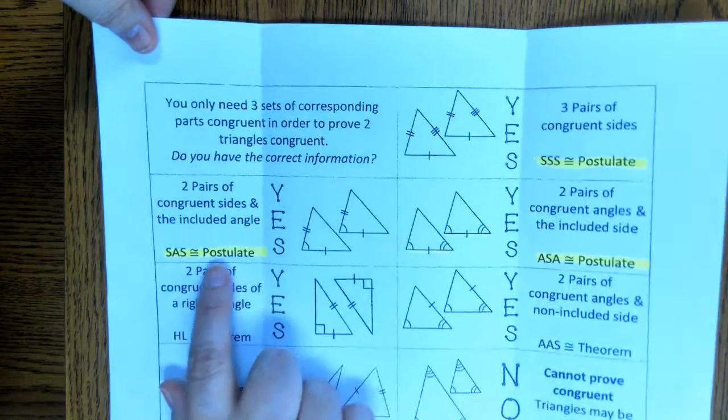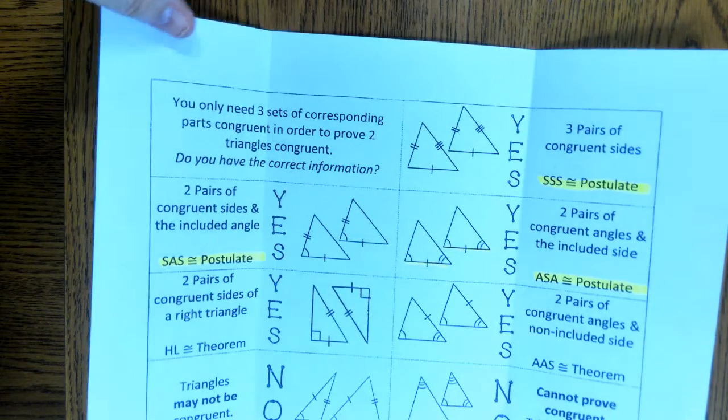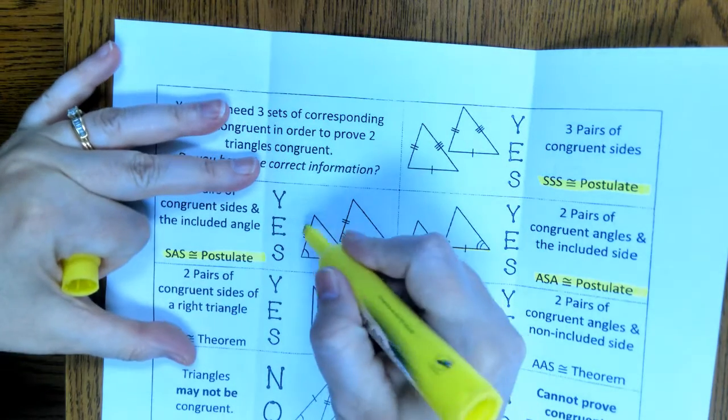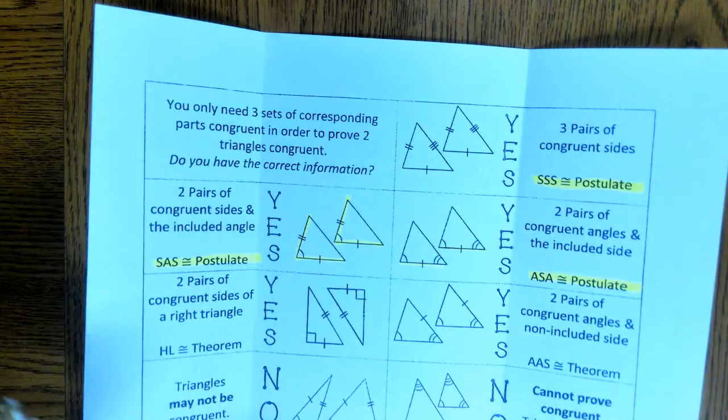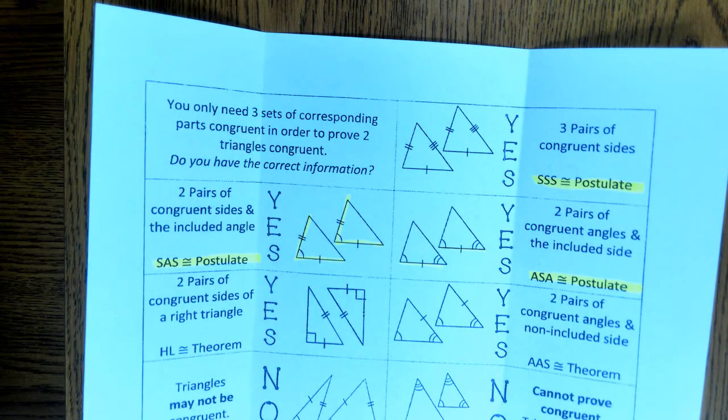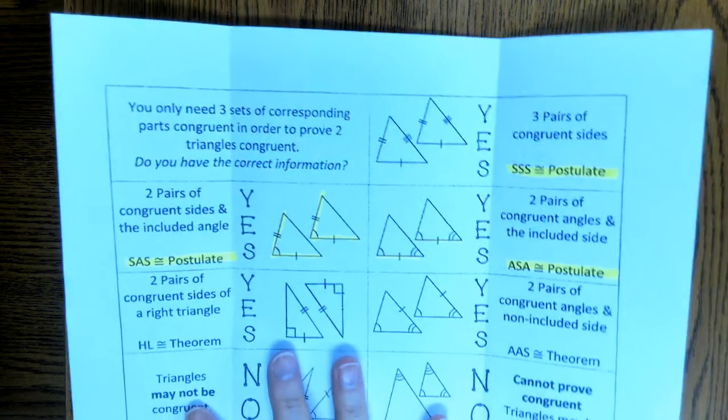Okay? Same thing here. If you have 2 sides and the angle in between them, because see how the angle is formed by the 2 sides that are equal? There's no way that the other parts could be different. Mathematically, it just won't work. So these are your 3 starting places.